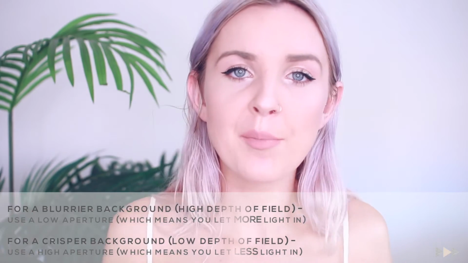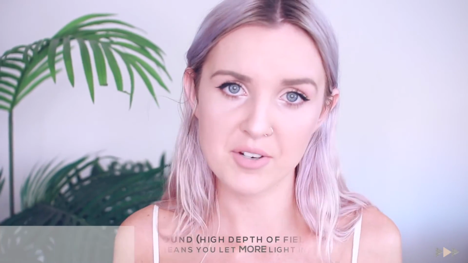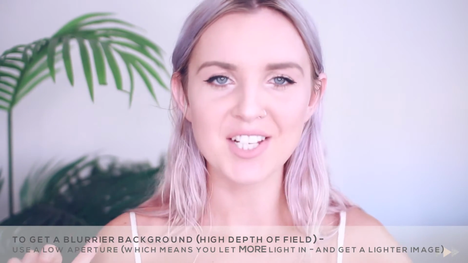So if you want a super blurry background, so I want these guys to be really blurred, you want a really low aperture. Kind of like this. I already had a pretty low aperture, but you can see these should be a little bit more blurry now that I have made my aperture the lowest that it can go. You can probably see it more around here.